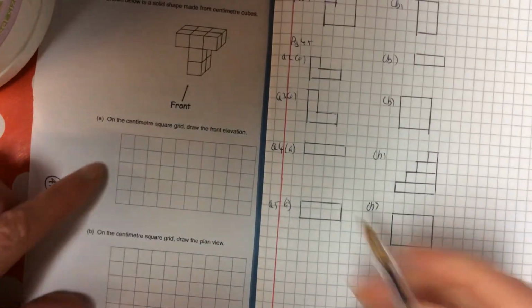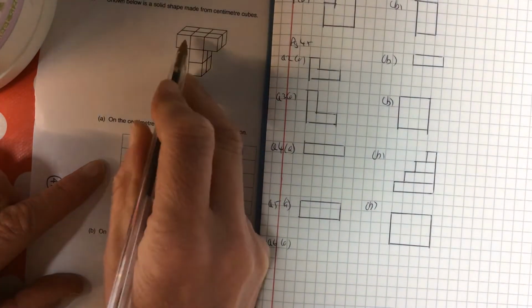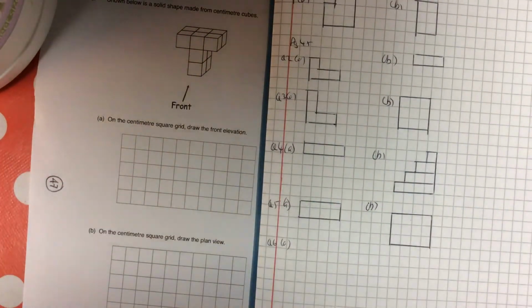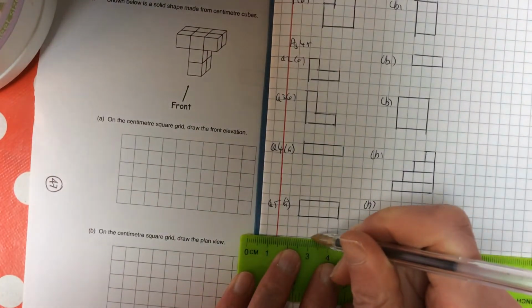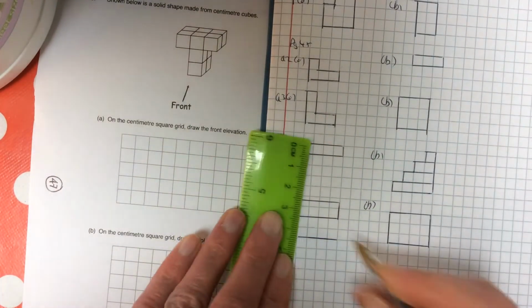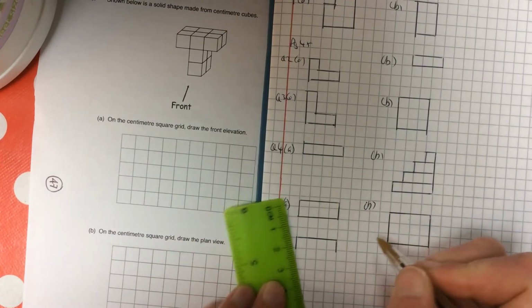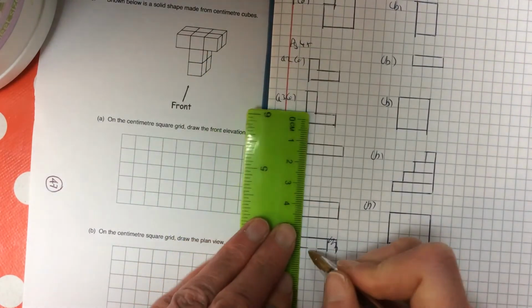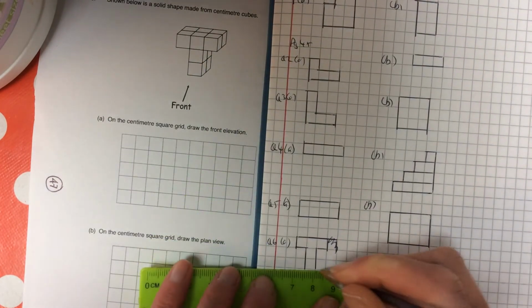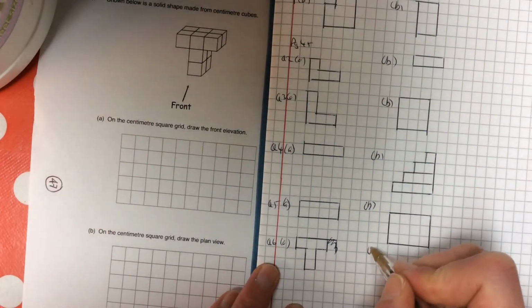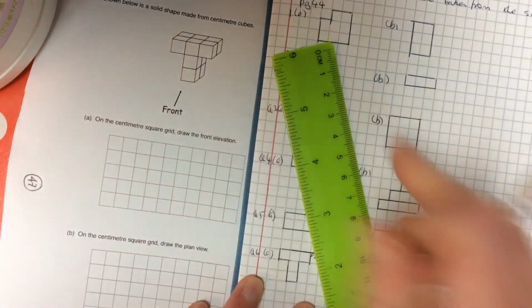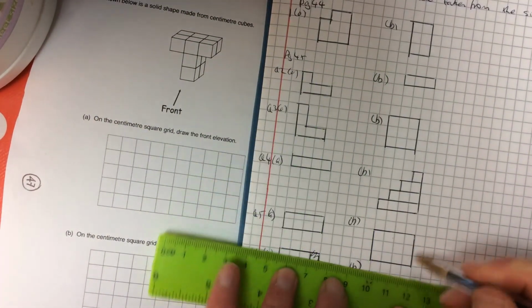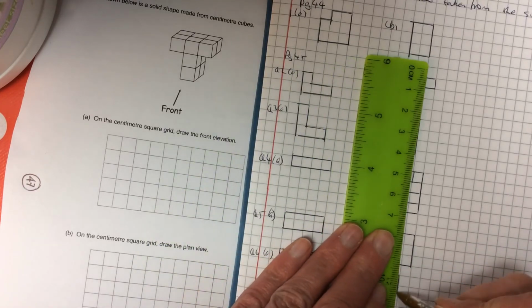Next page, question 6a, front elevation, just looking straight in. So it's a 3. Coming down, say a T shape you're drawing this time. Oh, I've drawn 4 there. So it's a 3, and then it's coming down 2. And the plan, that's the one looking down like a bird. So if you're doing part B, it's going to be a wee rectangle, 3 by 2. And that's that one drawn.